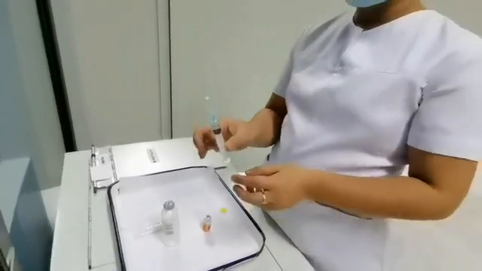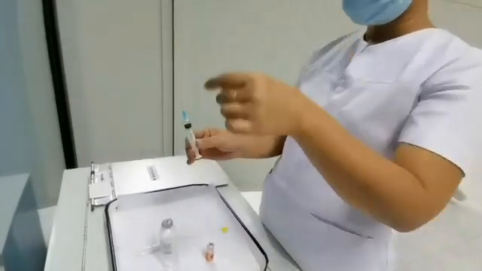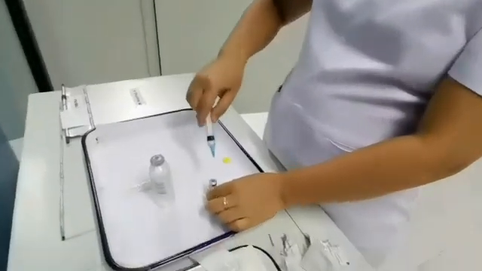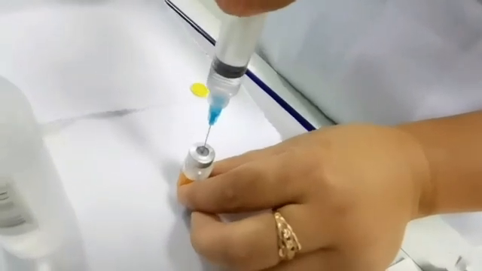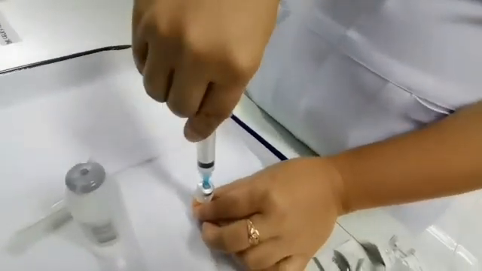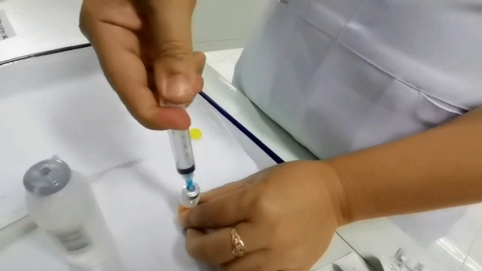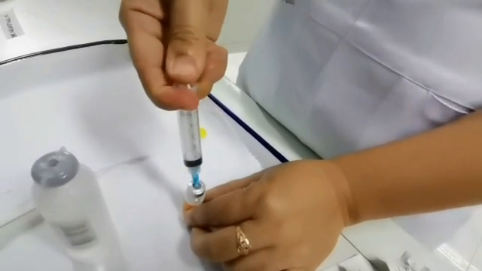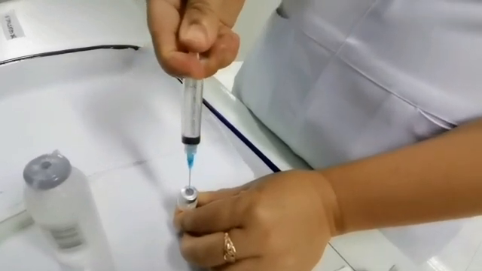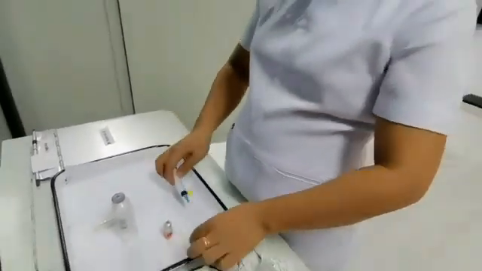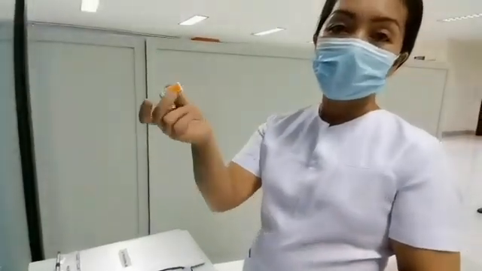So if you already get a diluent for the medication, you open the cap, then slant the needle, then inject the needle at the center of the rubber, then move the plunger down to instill the diluent. While holding the plunger with your dominant hand, slowly remove the needle, then do scooping technique, then shake the vial like this.